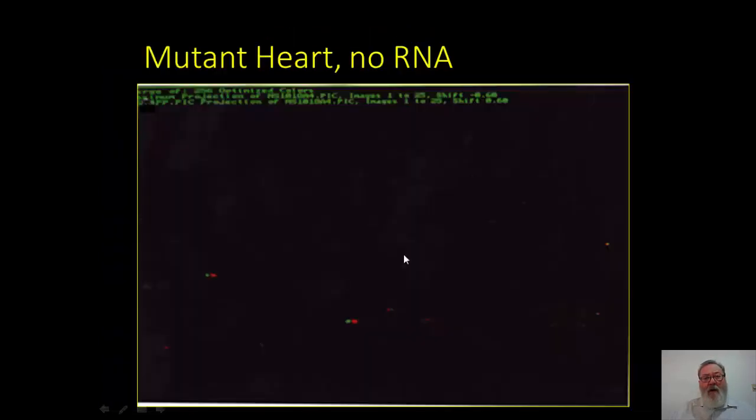The mutant heart, however, when stained in exactly the same way with no RNA, showed virtually no staining. And that confirms what we had seen when we did the SDS polyacrylamide gel electrophoresis examination of the constituent contractile proteins.